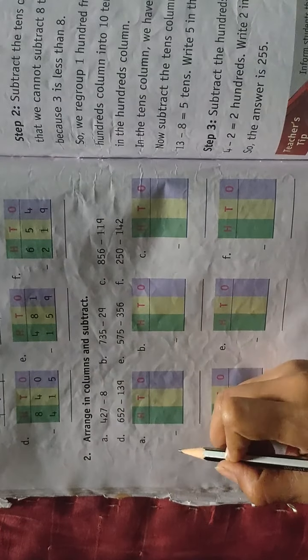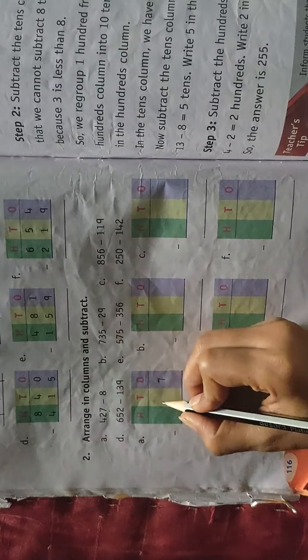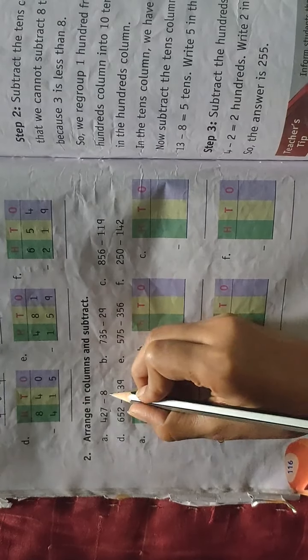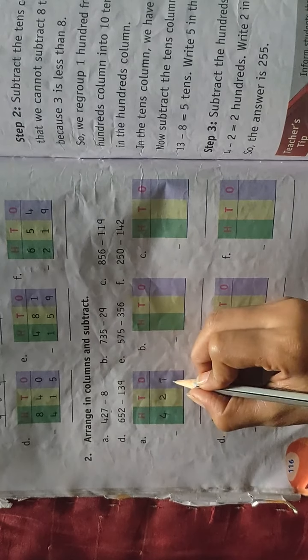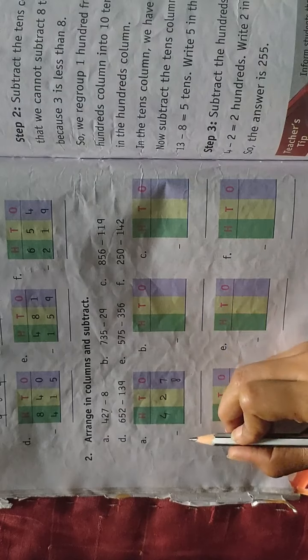In that, the first is given 427 minus 8. As 7 is on ones, 2 is on tens, and 4 is on hundreds, then minus 8. As 8 is a one-digit number, we'll place 8 in the ones column. Now starting from the ones column, we have to do the subtraction.